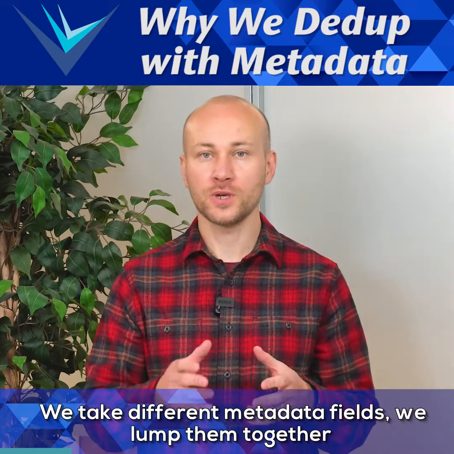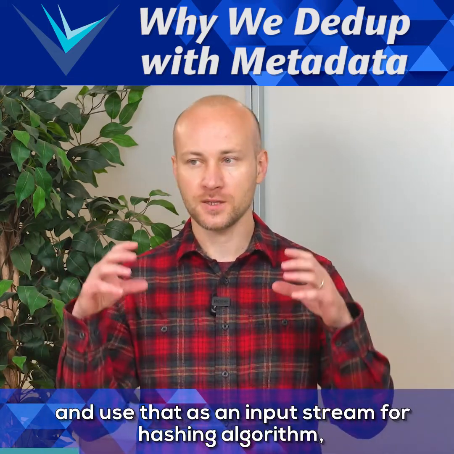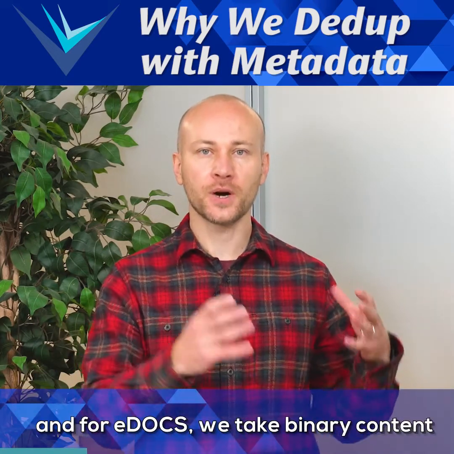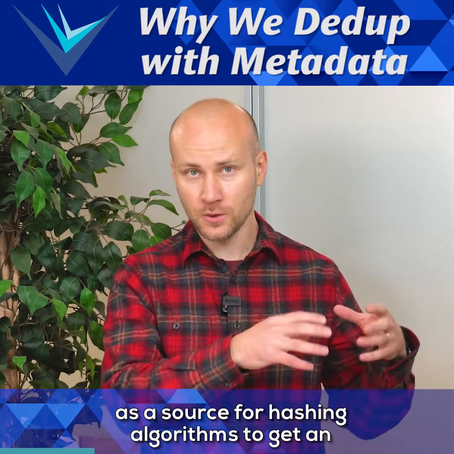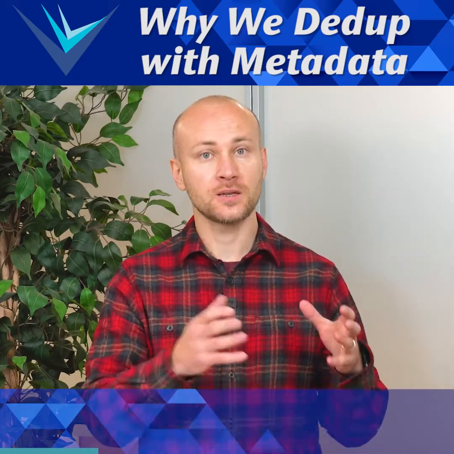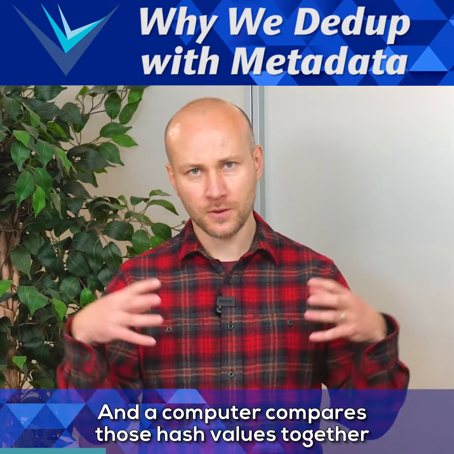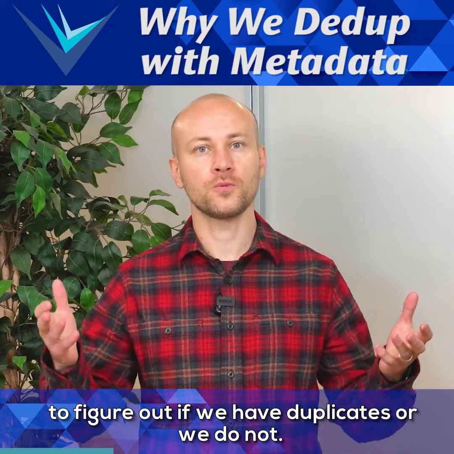For emails, we take different metadata fields, we lump them together and use that as an input stream for our hashing algorithm. And for eDocs, we take the binary content of the actual file and we use that as a source for the hashing algorithm to get an MD5 hash or any other hash value. And then the computer compares those hash values together to figure out if we have duplicates or we do not.